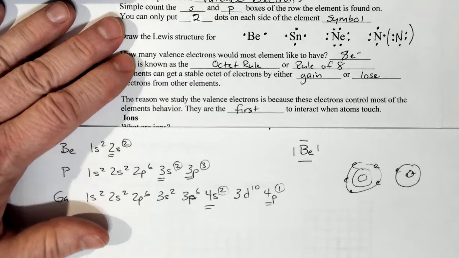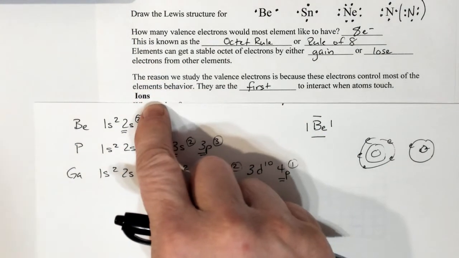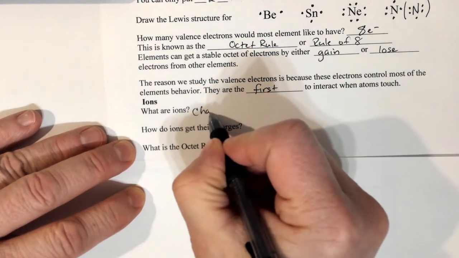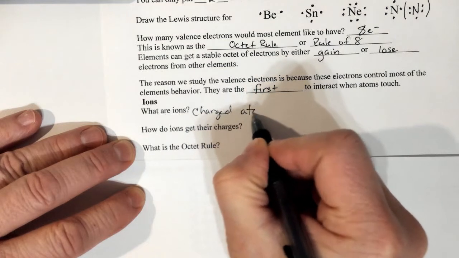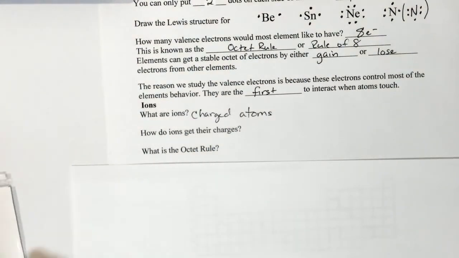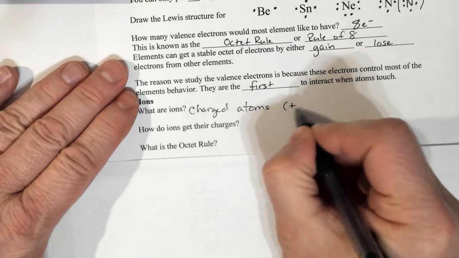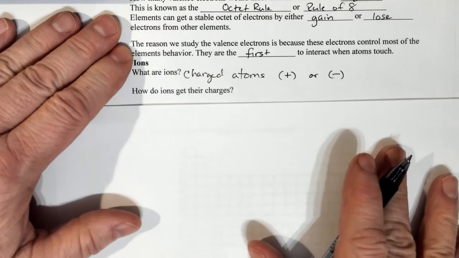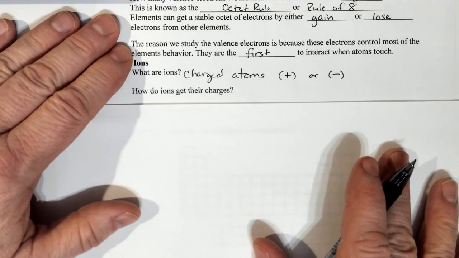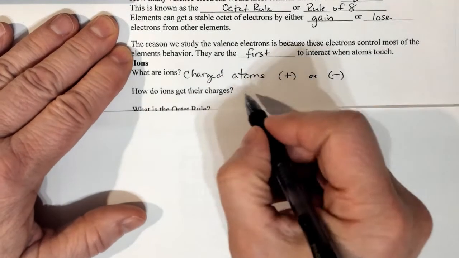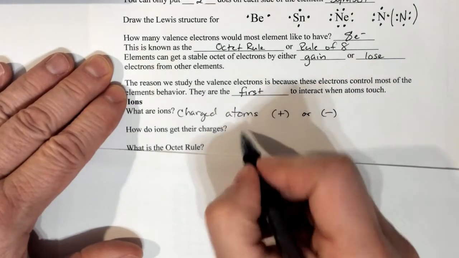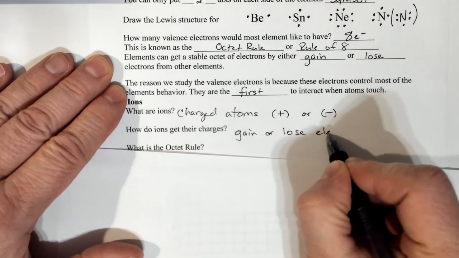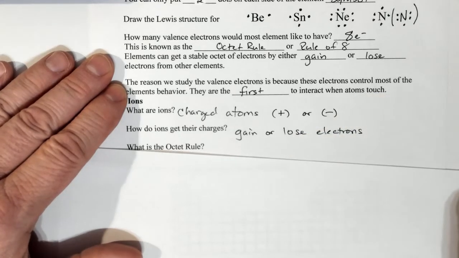Why do we need to know that? Well, this is because elements love to become ions. What are ions? Ions are charged atoms. And charged atoms can be either positively charged or negatively charged. Well, the big question is, how do they get those charges? They get those charges by simply gaining or losing electrons that we talked about. They gain or lose electrons, and they do it based on how close they are to the noble gas.